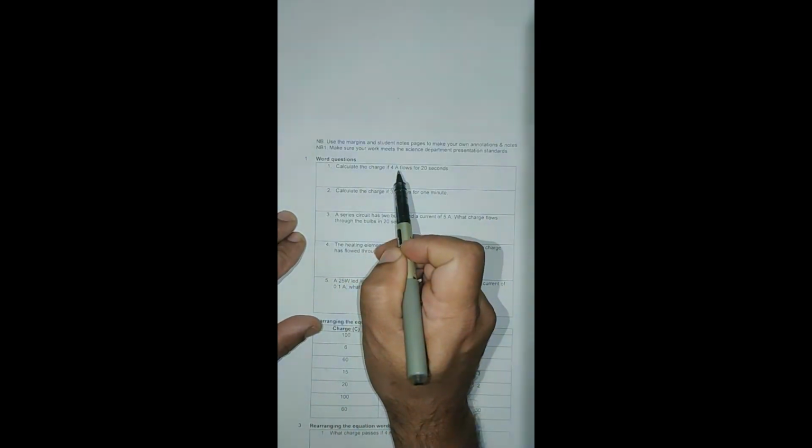So let's go through the answers to these questions. The first question is calculate the charge if 4 amps flows for 20 seconds. Always start off by writing down the variables. What do we know? It's asking us to work out the charge, so we don't know that. We know the current I, which is 4 amps, and we know the time, which is 20 seconds.